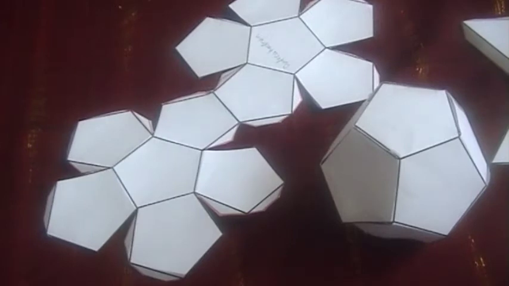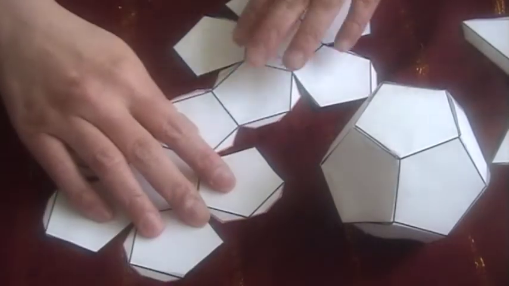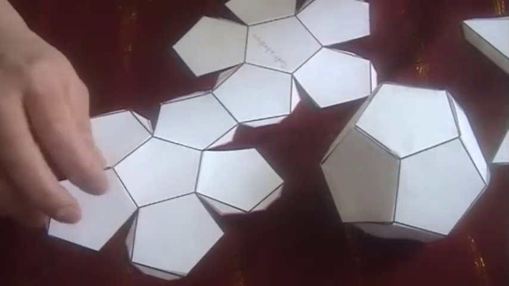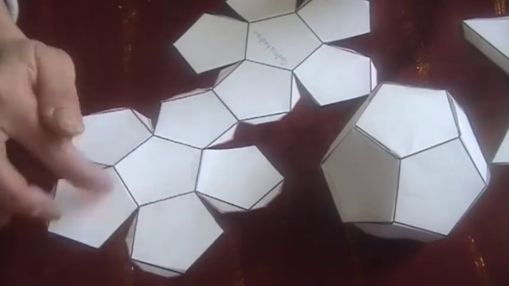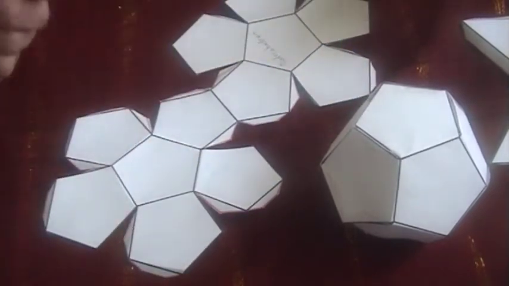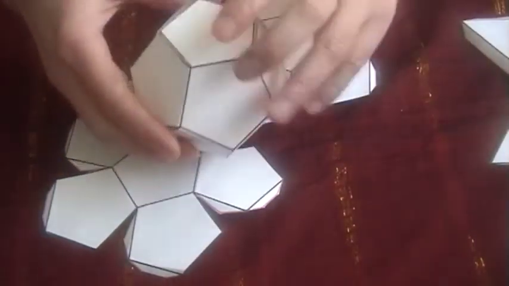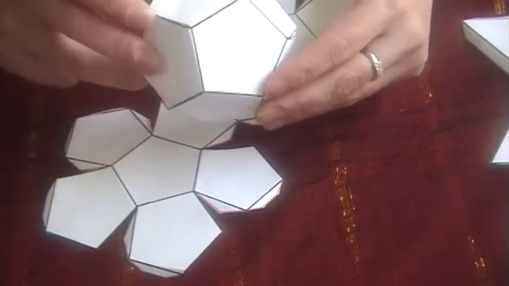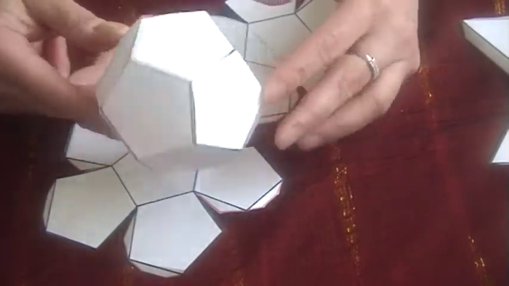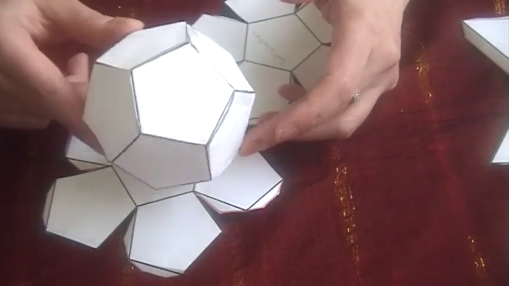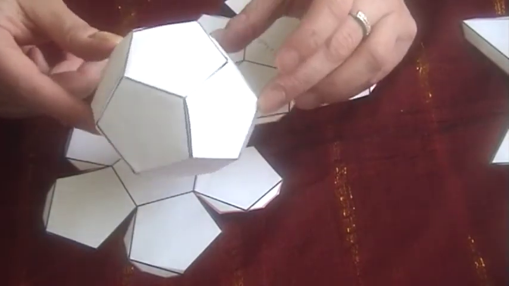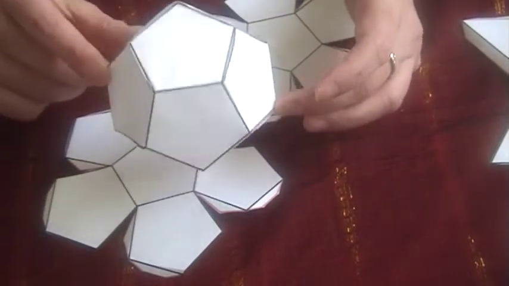Here is the dodecahedron with 12 pentagons. So 6 here and 6 here. You can count 1, 2, 3, 4, 5, 6 each, and 12. This comes together to form this solid with 12 pentagons. It looks almost like a soccer ball, but it's not yet a soccer ball.